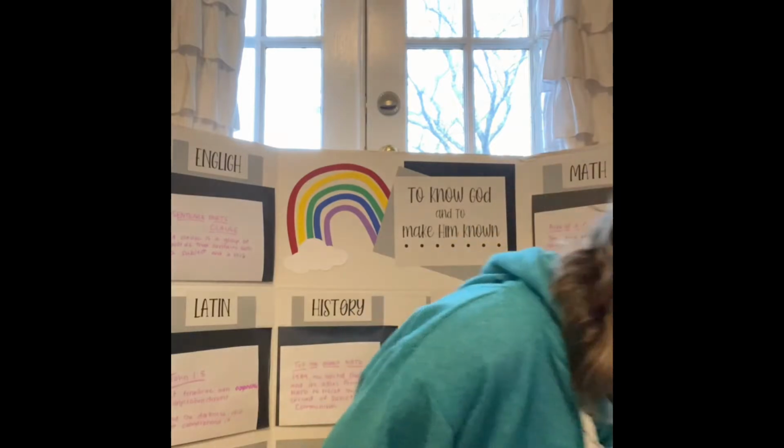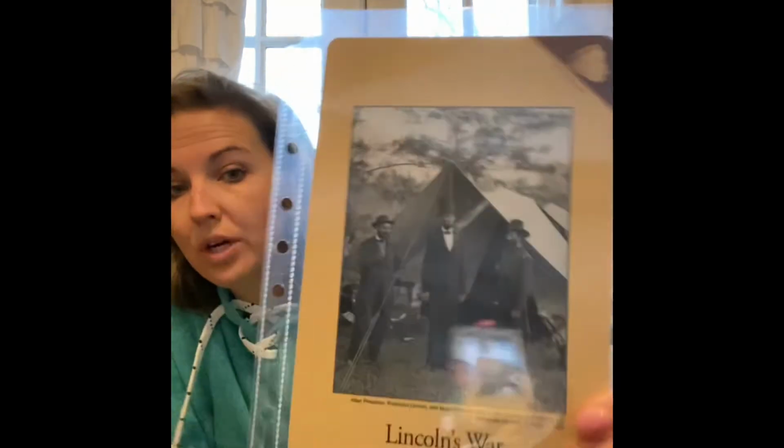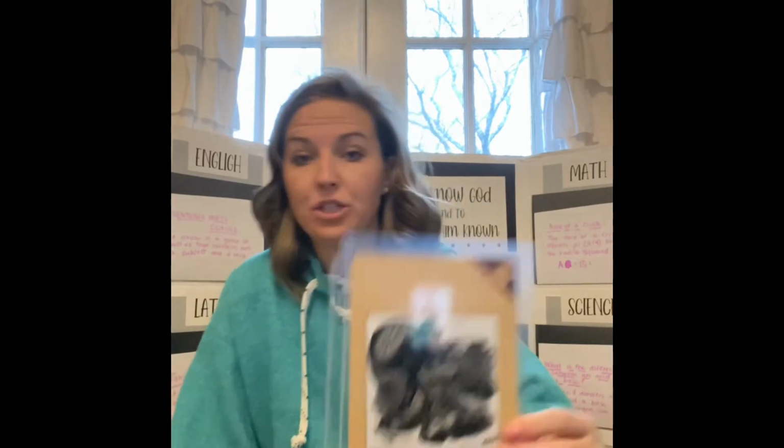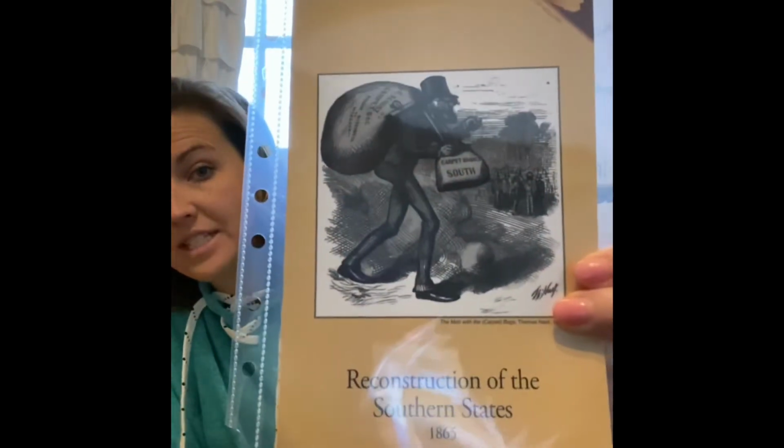The first thing we're going to do this time is timeline, as always. We're starting with Lincoln's War Between the States. So we've got this picture, Lincoln's War Between the States. Then we have Reconstruction of the Southern States.